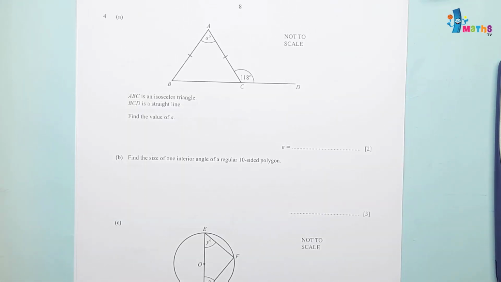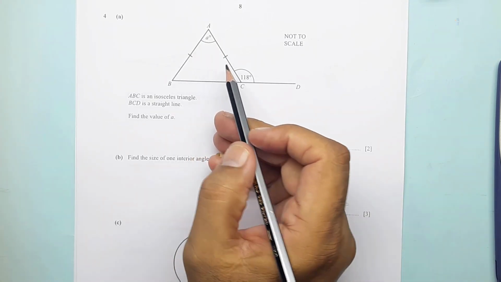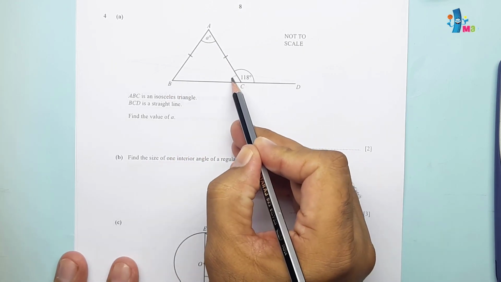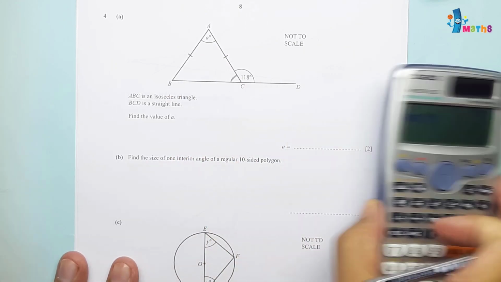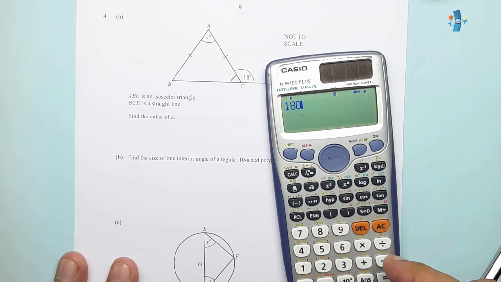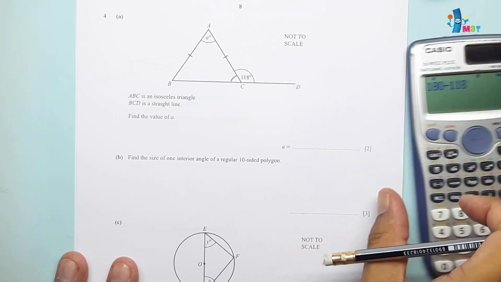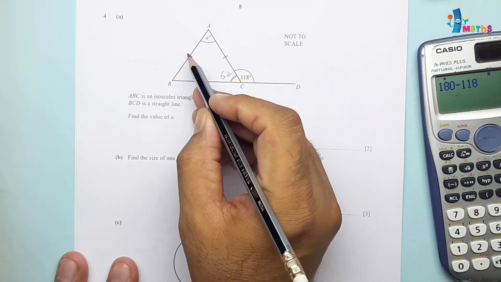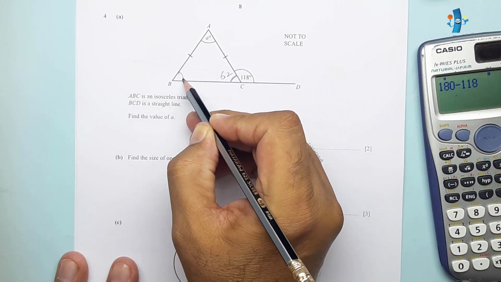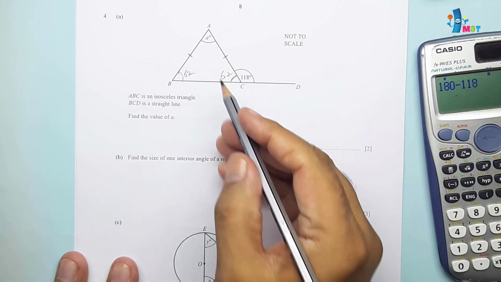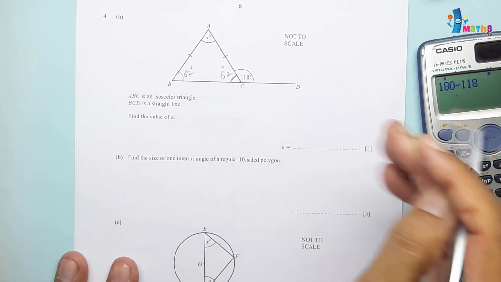Next, question number 4: triangle ABC is given and BCD is a straight line, and find the value of A. A is the top angle of this one, we have to find this. So this is the straight line, so this remaining angle we can find. This will be 180 minus 118, which will be equal to 62. This side is 62, this is the same, so opposite angles will be the same. This will also be 62 degrees.